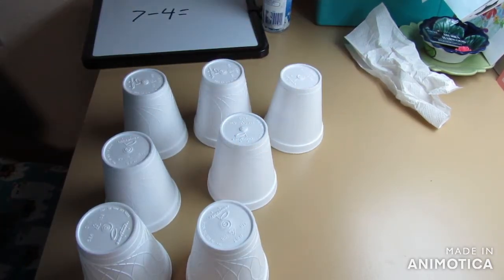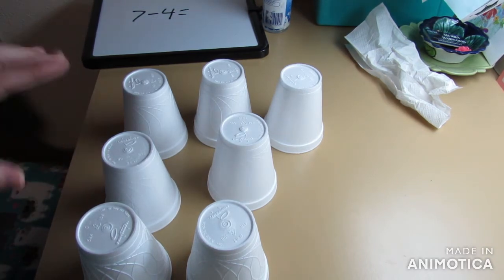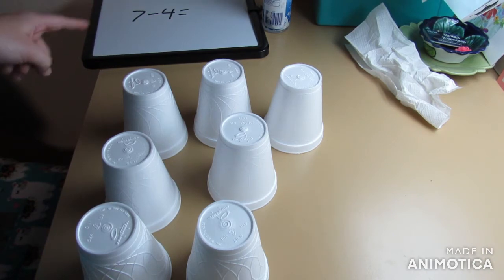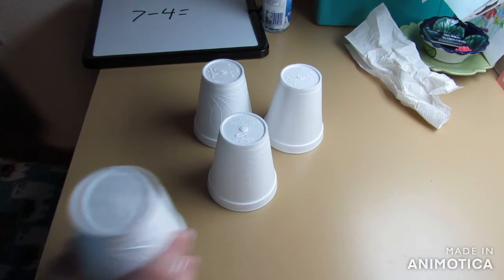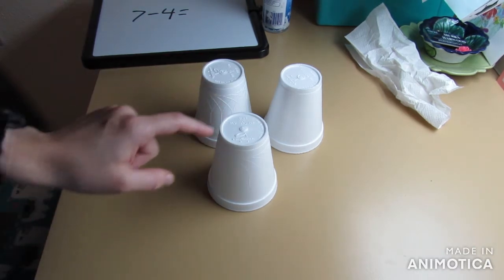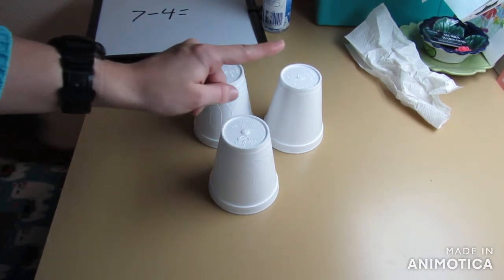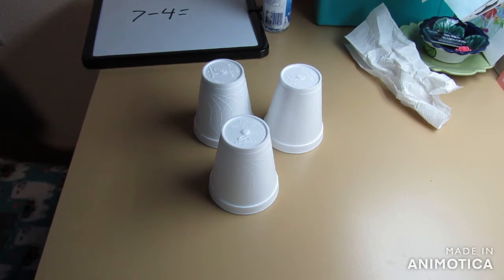So we have 7 cups, and again, once we get to this part, we're going to take away and not add since it's for subtraction. So we're going to take away 4 cups. So 1, 2, 3, 4. So this will be our remainder, and our remainder is 3. 1, 2, 3. So 7 minus 4 equals 3.